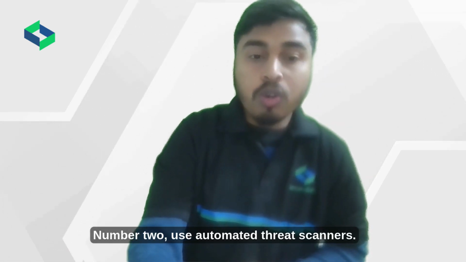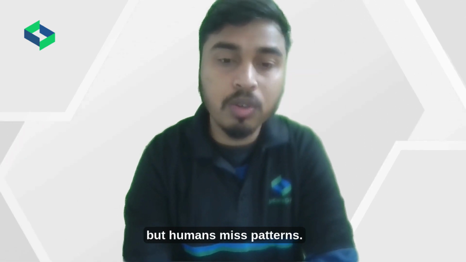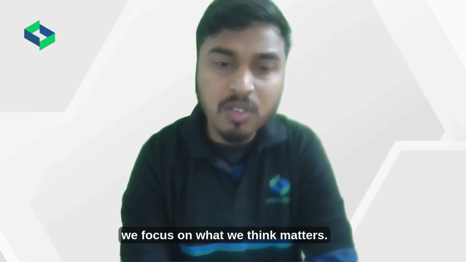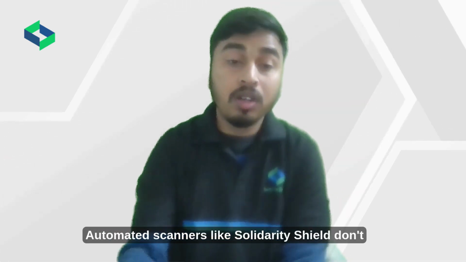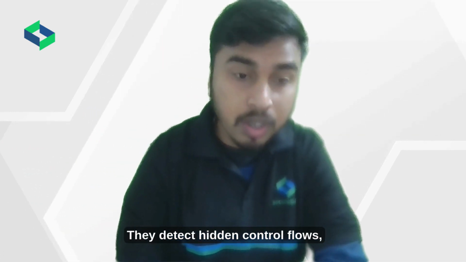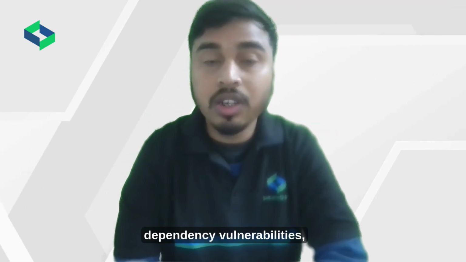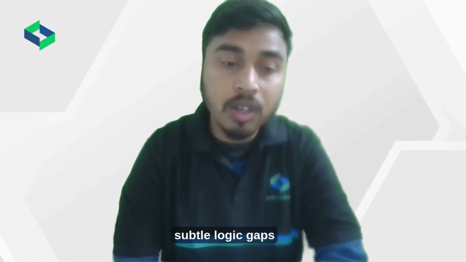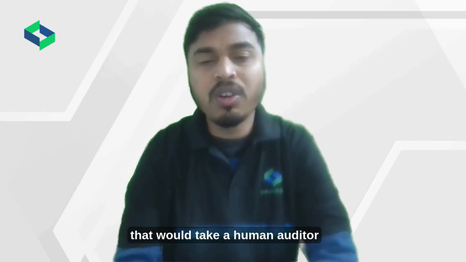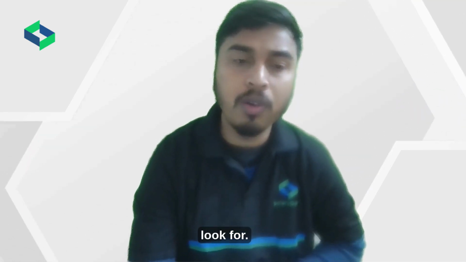Number 2, use automated threat scanners. Manual code reviews are essential, but humans miss patterns. We get tired, we make assumptions, we focus on what we think matters. Automated scanners like Solidity Shield don't have those limitations. They detect hidden control flows, state manipulation risks, dependency vulnerabilities, subtle logic gaps that would take a human auditor days to find. They find what you don't think to look for.